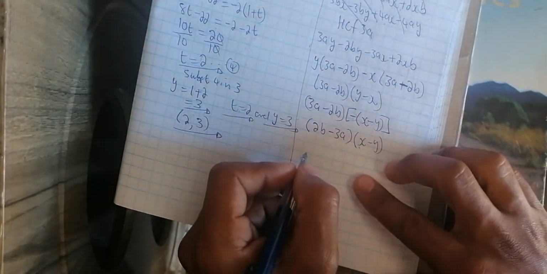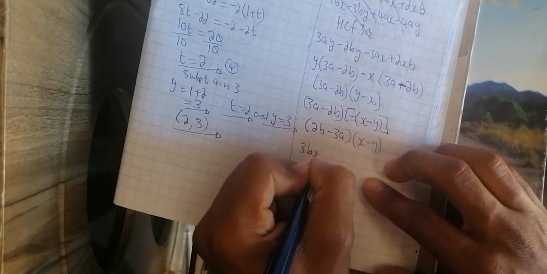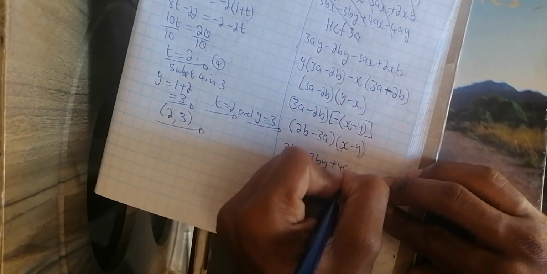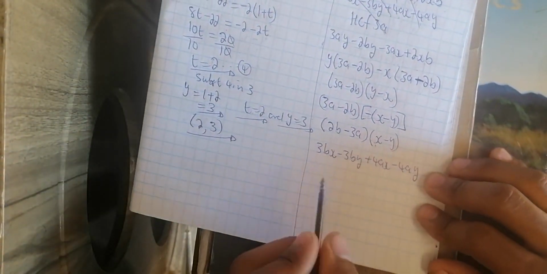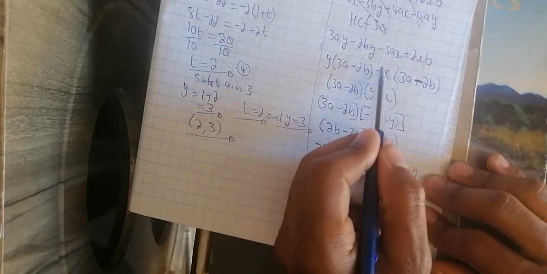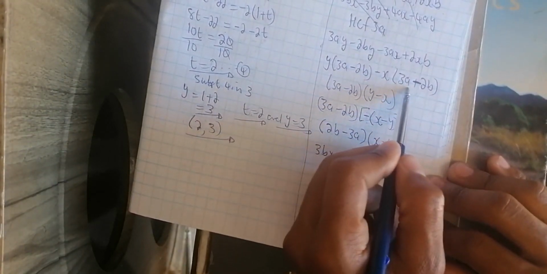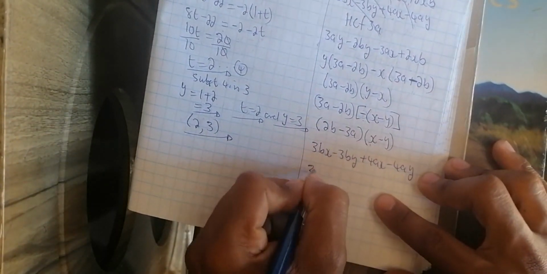Now I go to the second one. In the second one we have 3bx minus 3by plus 4ax minus 4ay. We could have avoided all this by not factoring out a negative but a positive there. But that is still fine. So there's something common here, which is 3b.